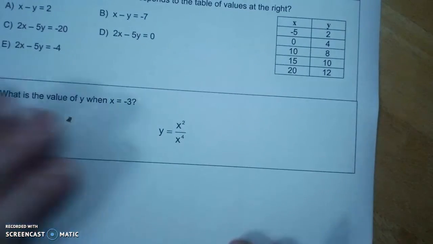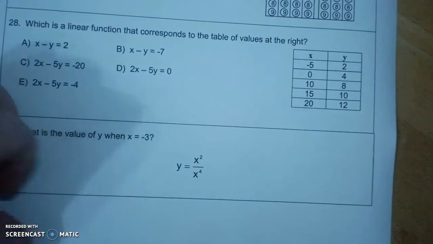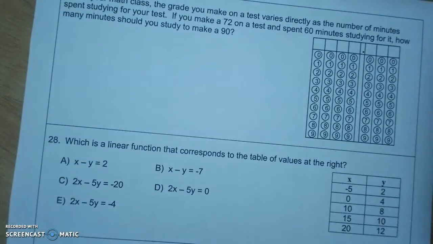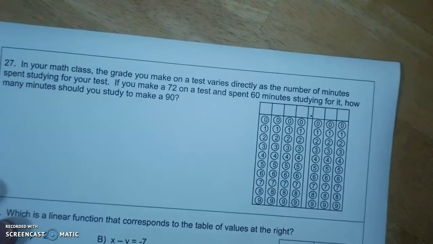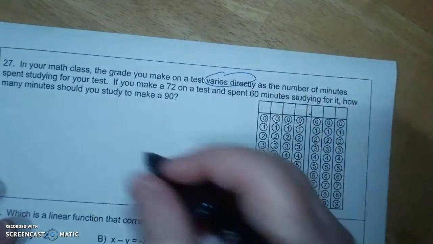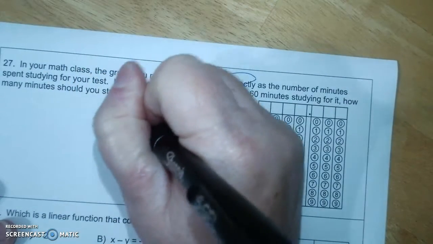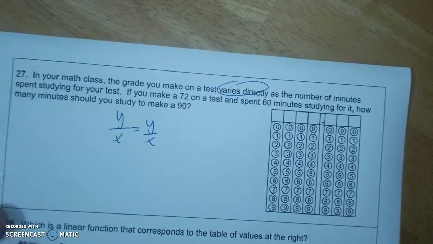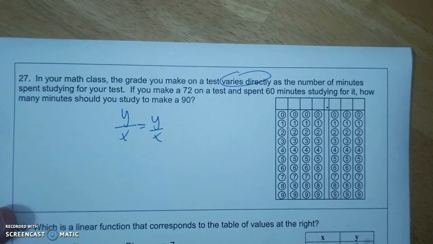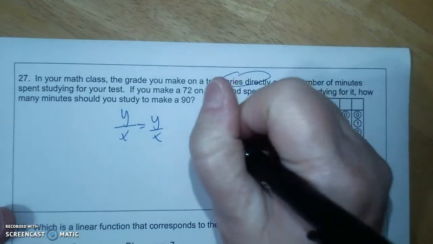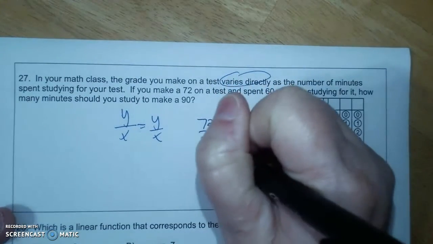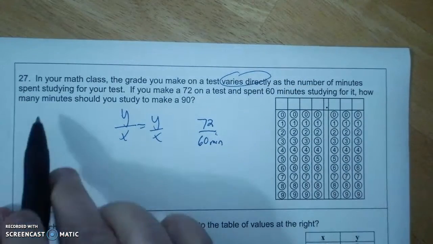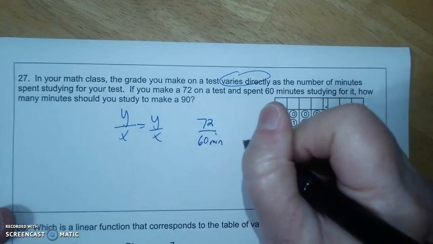Page 5. In your math class, the grade you make on the test varies directly. That means y over x equals y over x, as the number of minutes spent studying. If you make a 72 for 60 minutes, how many minutes do you need?